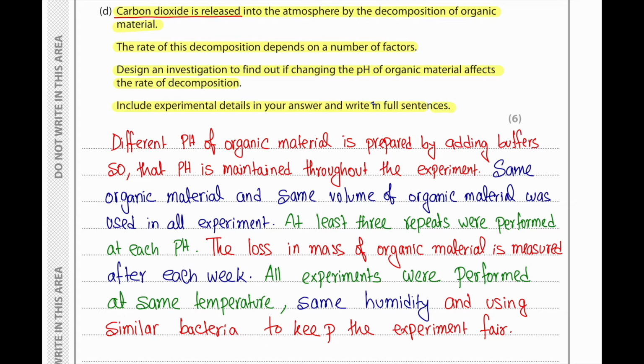Next, the rate of this decomposition depends on a number of factors. Okay, design an investigation to find out if changing the pH of organic materials affects the rate of decomposition. Since our question says that we will have to design an investigation where we'll have to find out whether changing the pH of organic material will affect the rate of decomposition or not, for that reason, we'll have to design an investigation to find out. So we need organic material of different pHs.